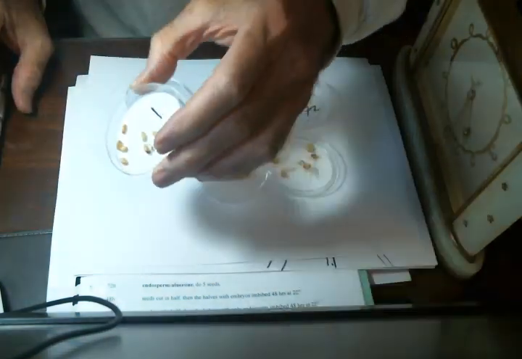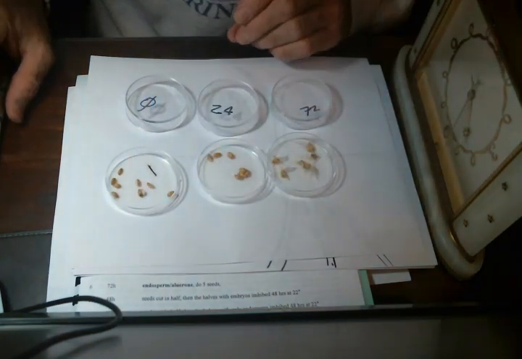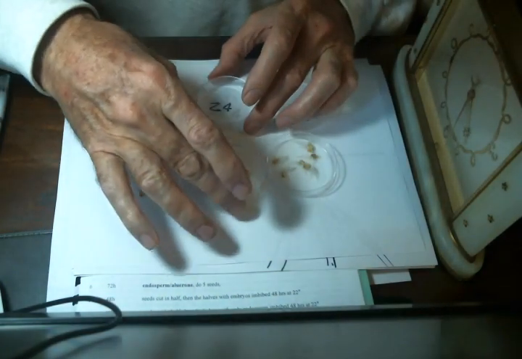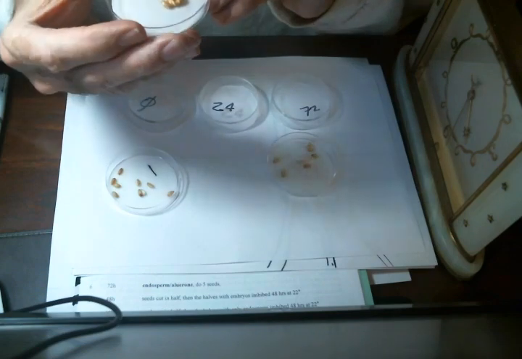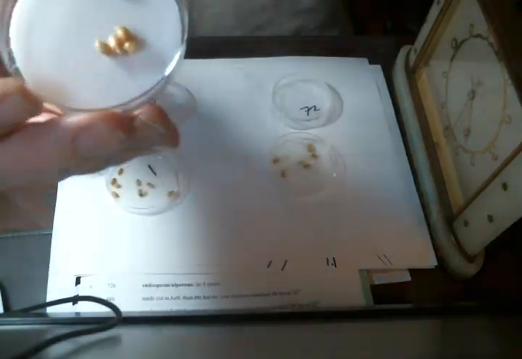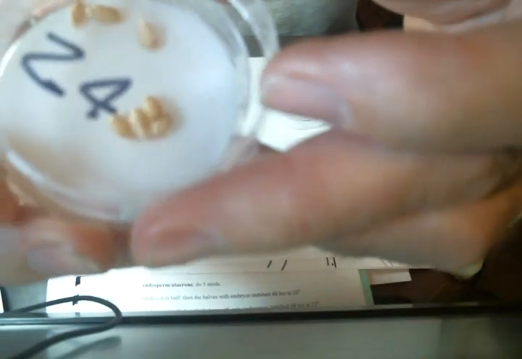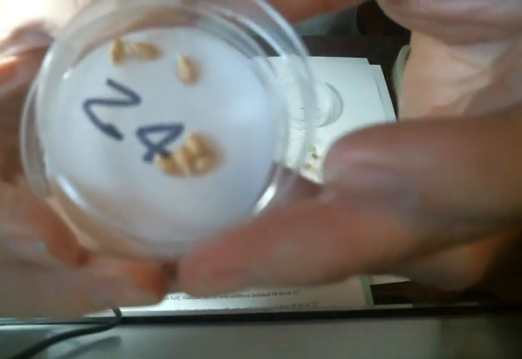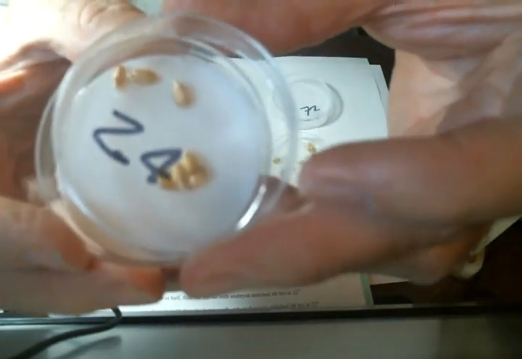Come on. Shucks. Anyway. These are seeds that have been imbibed for just 24 hours. And I'm going to again see if I can get these guys to focus. Come on, guys. Shucks.